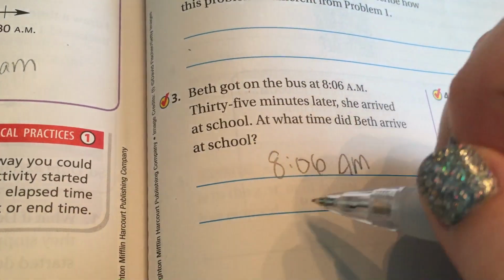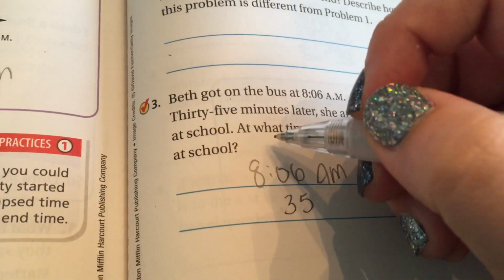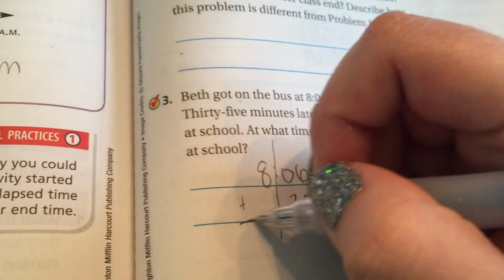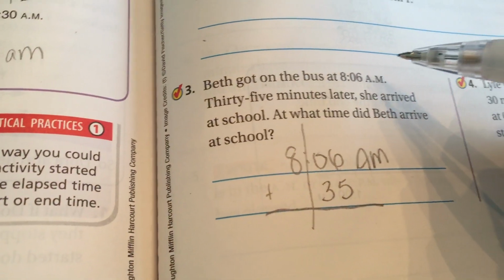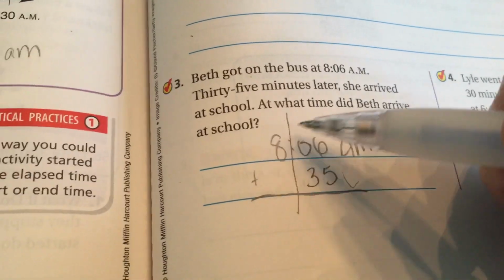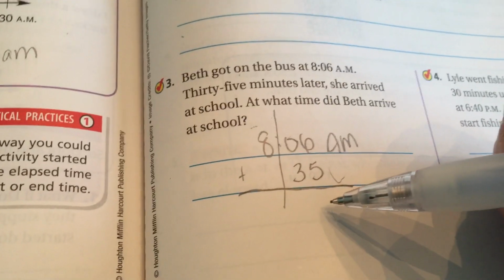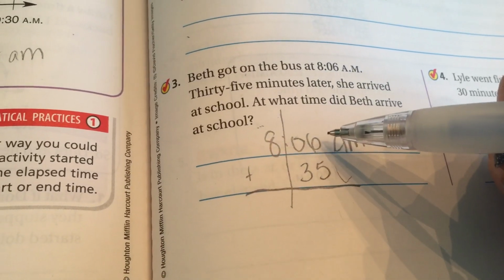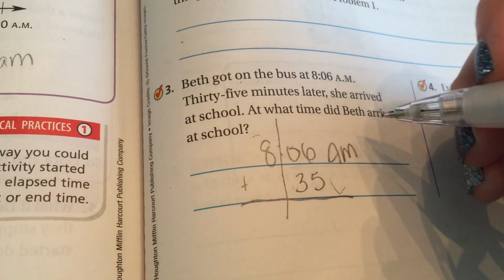And 35 minutes later. So I'm going to put the 35 under here because this is the minute side. So minutes over here, hours over here. And I can add those together. Now if this ends up being more than 60, then I have to carry it over to the hours section. But if it stays under 60, it can stay the way that it is. 35 plus 6 is 41.